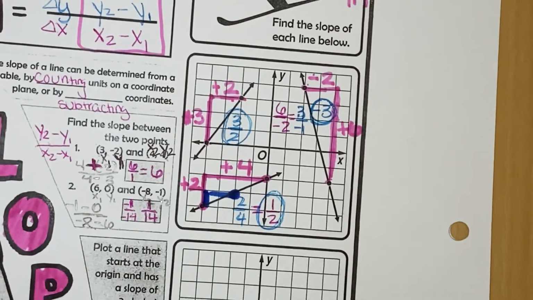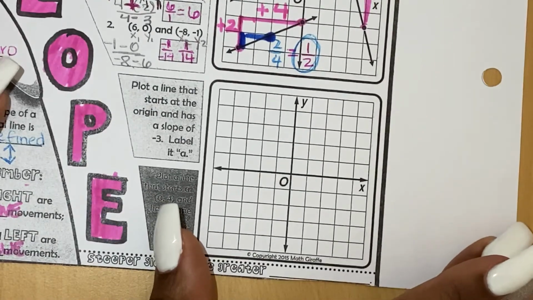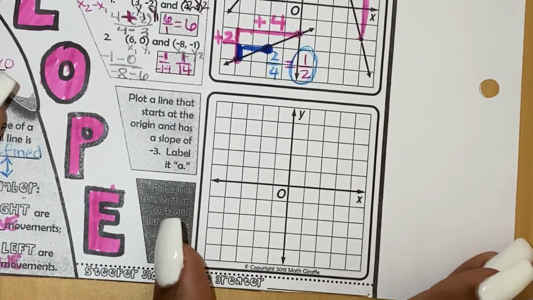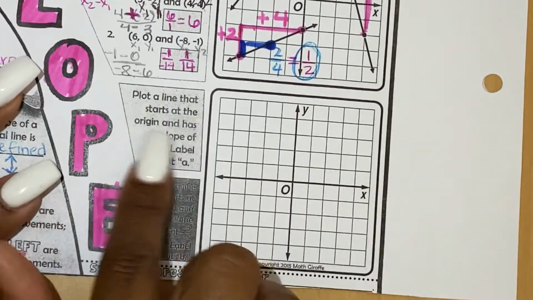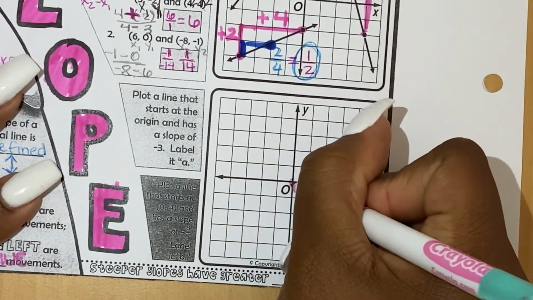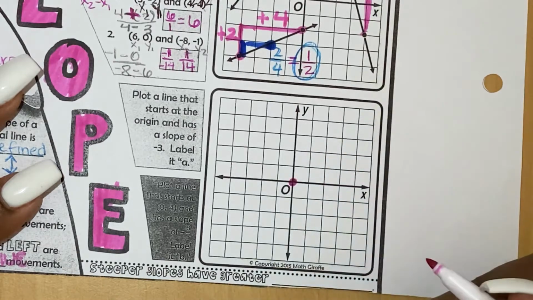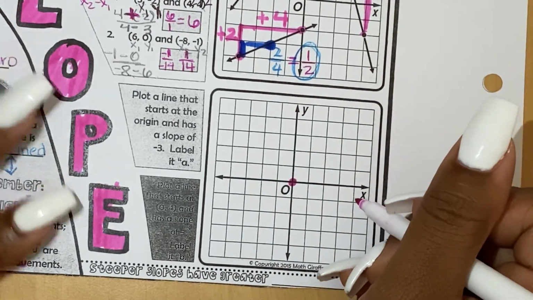Lastly, we're going to learn how to graph a line using slope. Okay? This box says plot a line that starts at the origin and has a slope of -3. Label it A. The origin is the point 0, 0.